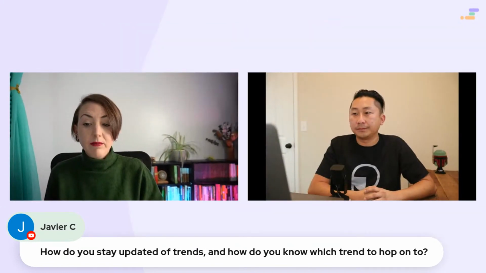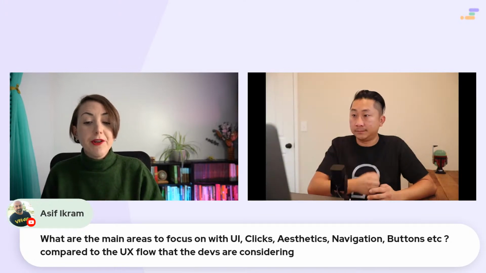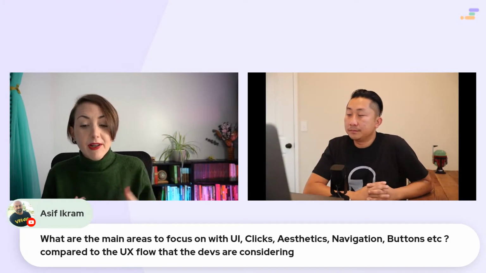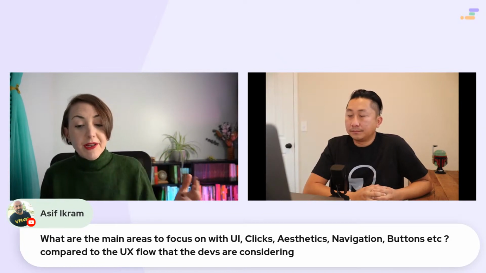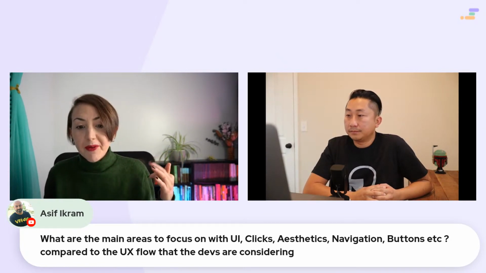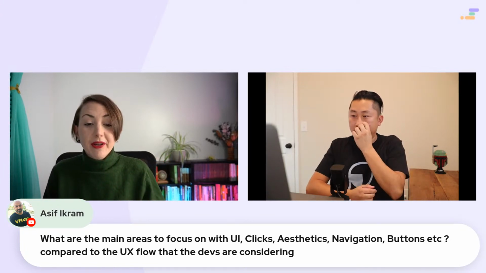Yeah, perfect. Asif is wondering, what are the main areas to focus on with UI? Given some examples like clicks, aesthetics, navigation, buttons, etc., compared to the UX flow. I'm not sure what that is, but let's focus on what are your main areas that you focus on in UI.